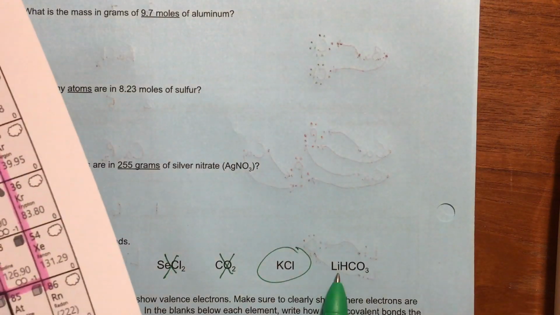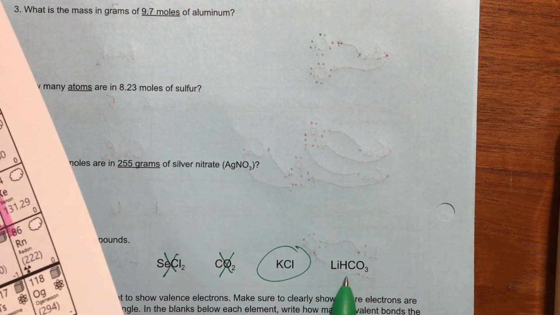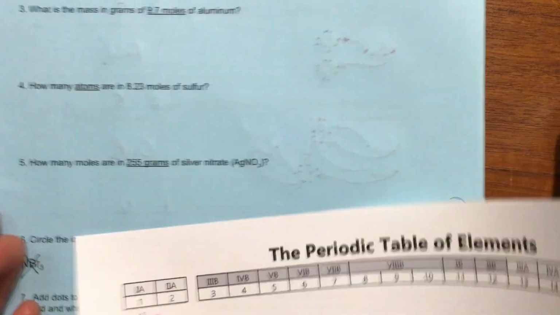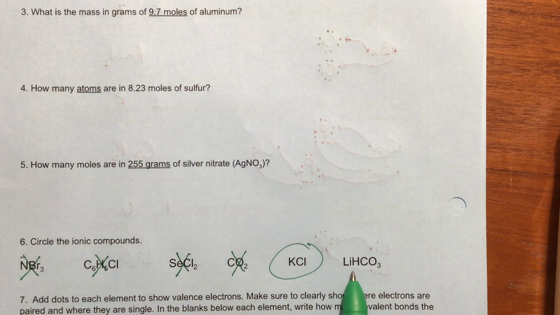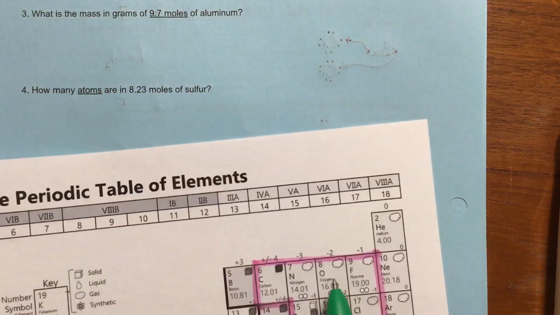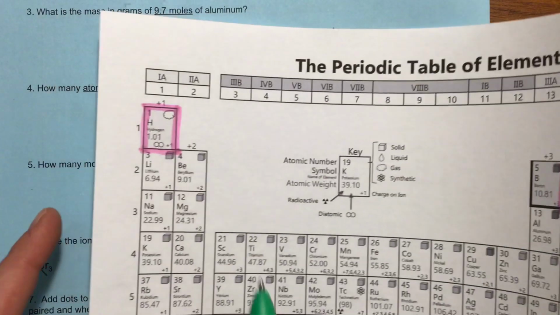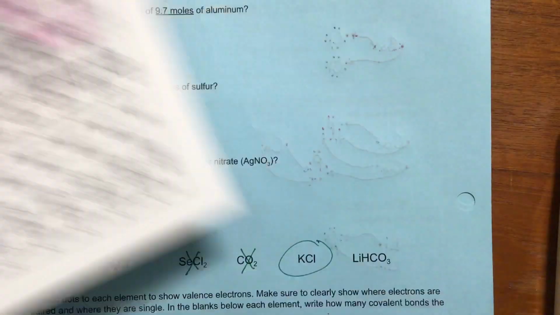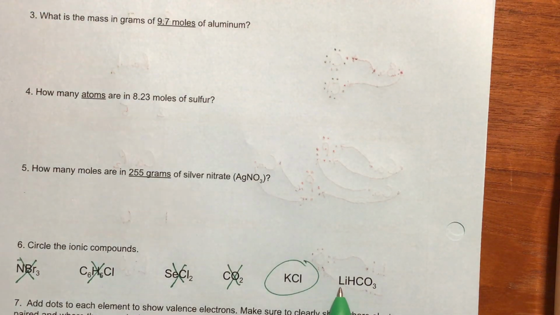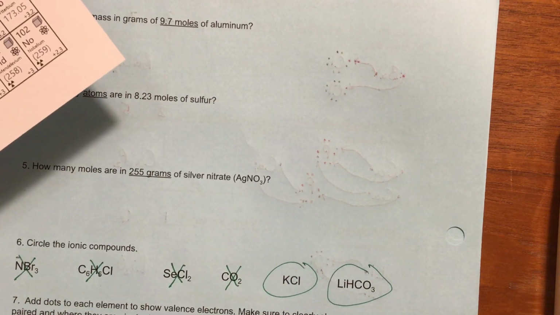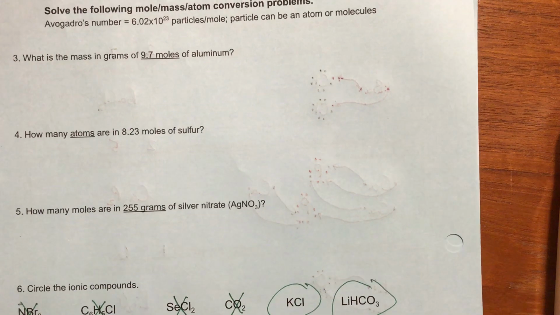Okay, next one, lithium bicarbonate. And so we're looking over here for lithium, and we find it right there in the first column. And here we have hydrogen, which we know is a nonmetal. Carbon is a nonmetal. And oxygen, which is a nonmetal. Carbon, oxygen, and hydrogen, right? So we are going to circle it, though, because it had lithium in it, which is a metal. All right, so metal and nonmetal make an ionic compound.